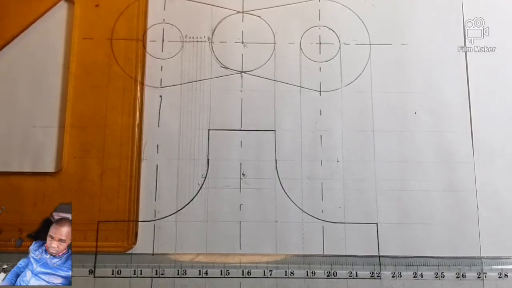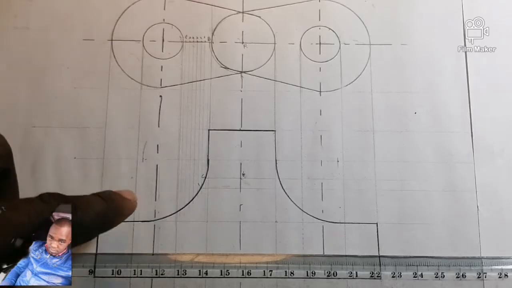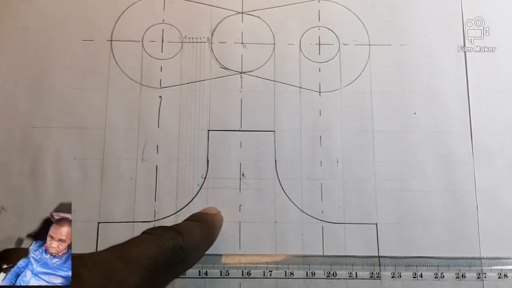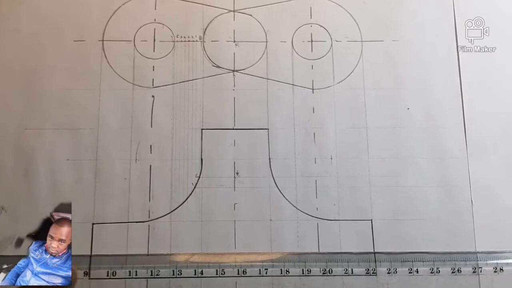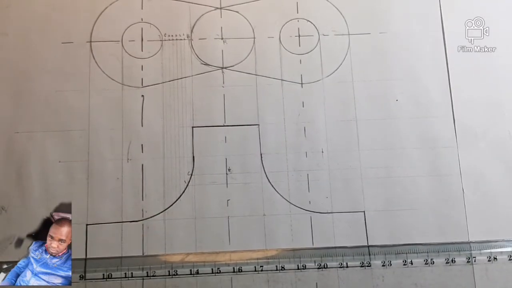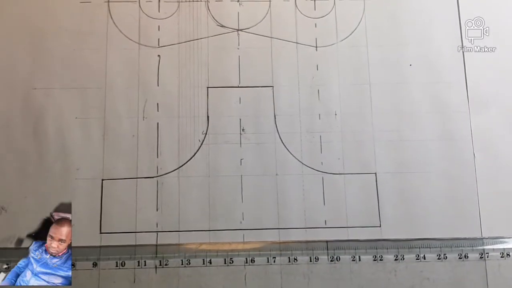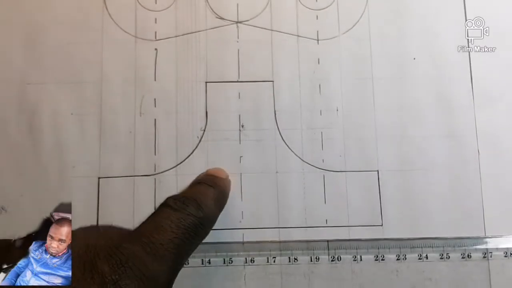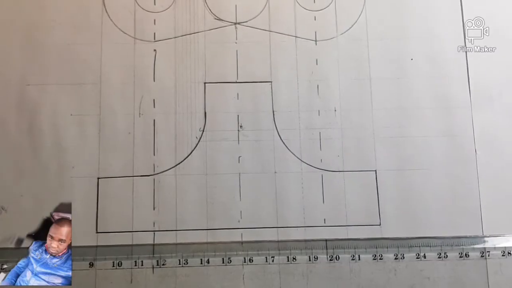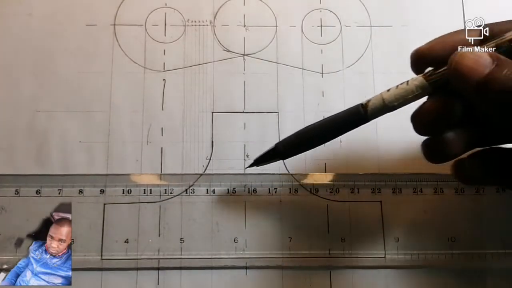So how am I going to see that there will be a need for 9, 10? Now we are joining the points on our front view, because the line of penetration we must get right from the front view. So now what do you do? You take them horizontally.